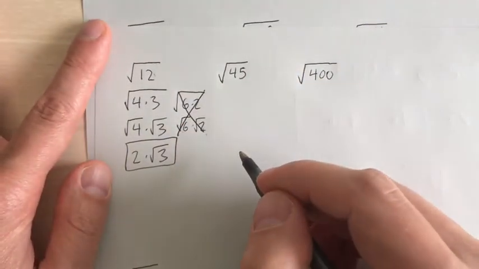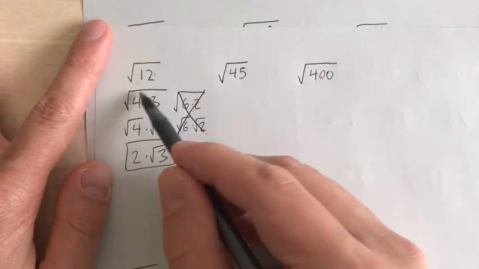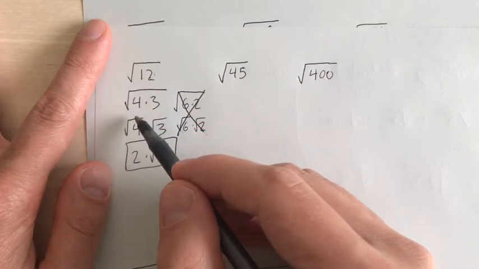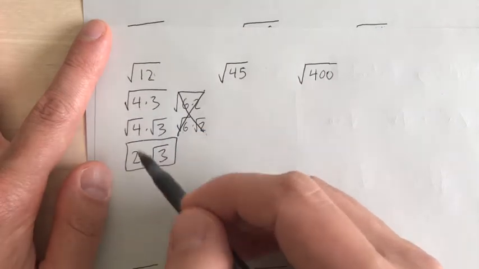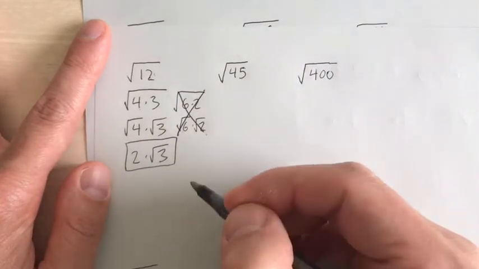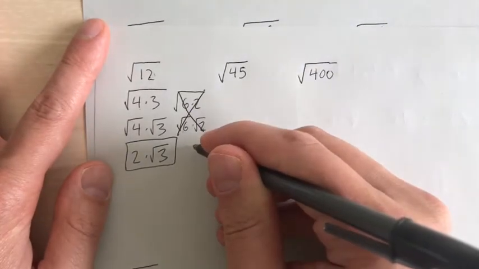So the trick to this really is breaking the 12 down and thinking of factors of this that are nice roots, or what are known as perfect squares. 4 is a perfect square. Pretty much any number you can square root is a perfect square. When I mean square root, I mean square root to a nice number. So for instance, let me give you a list of those.